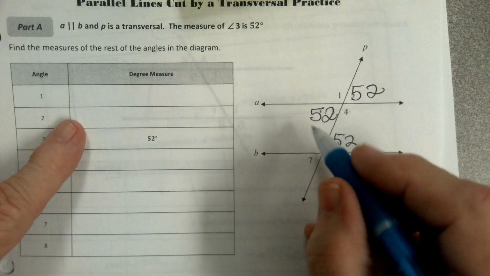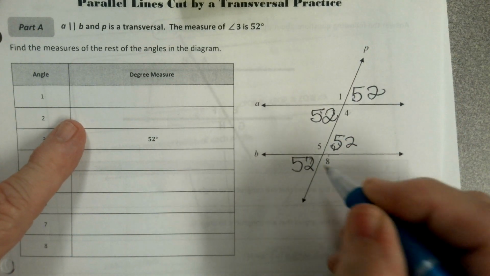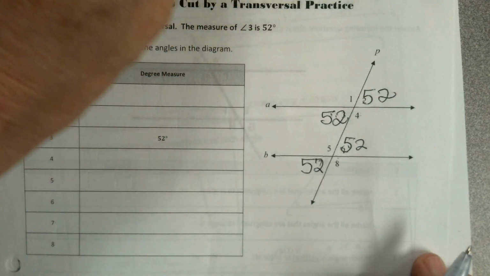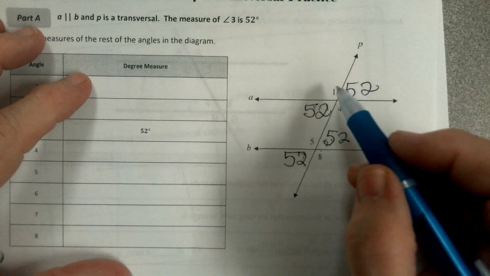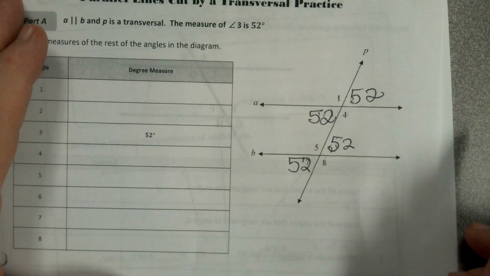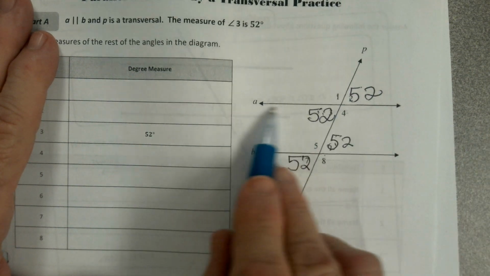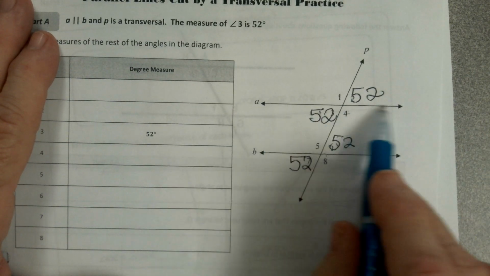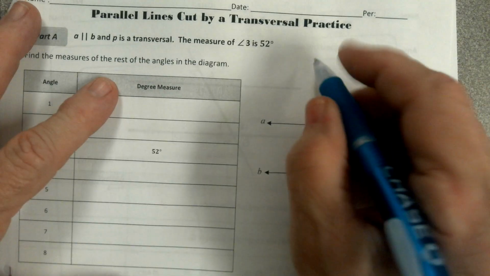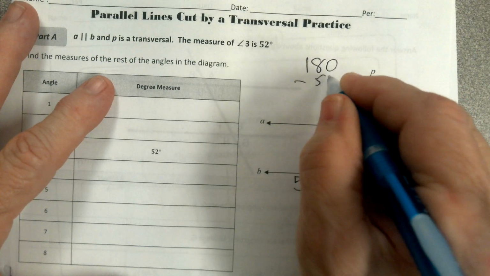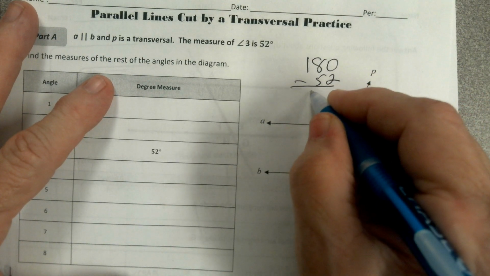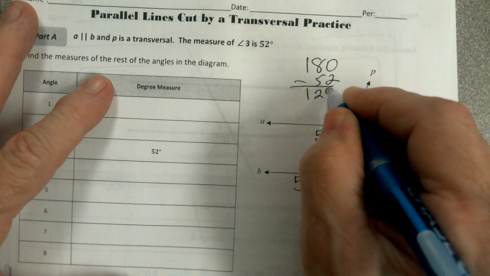Just have your numbers nice and big here. You don't have to X it out, just leave it. What would number 1 be, or how would you find it? But that lies on a straight line. So what do you have to do? Subtract: 180 minus the 52. And so that is going to be 128.